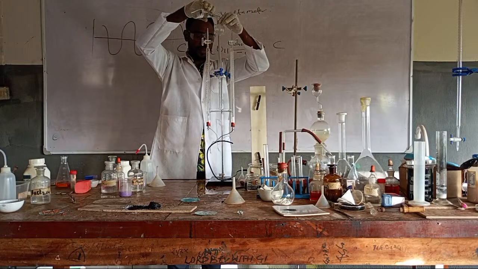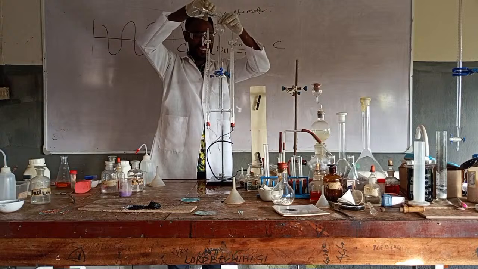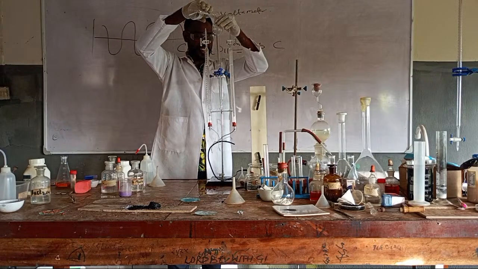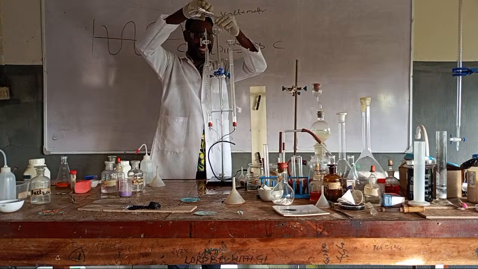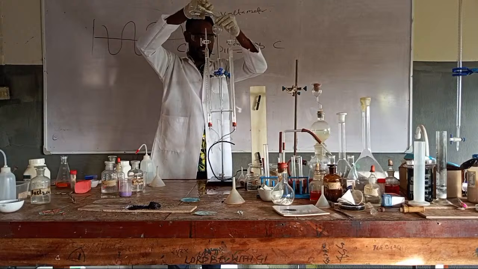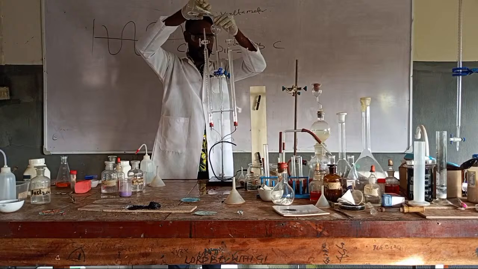Let me check if I'm talking to humans. What's the name of this apparatus? Voltameter. What type of cell is it? Electrolytic cell. We use electricity to bring about chemical reaction.